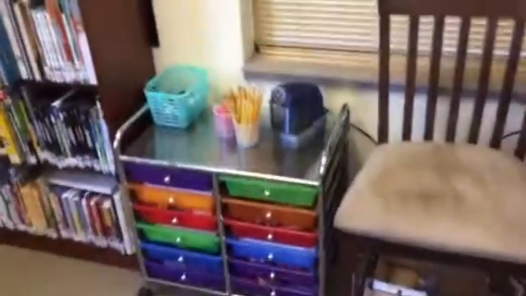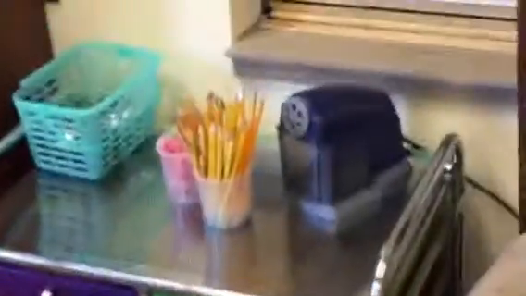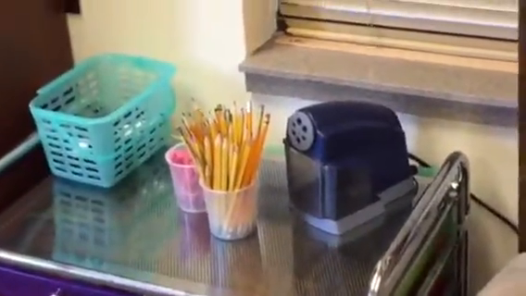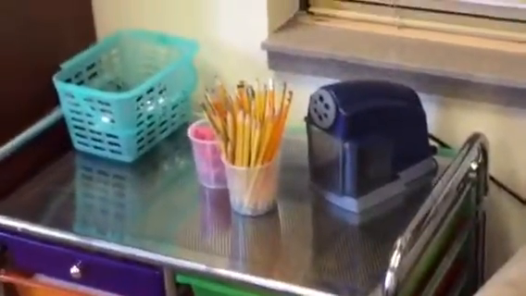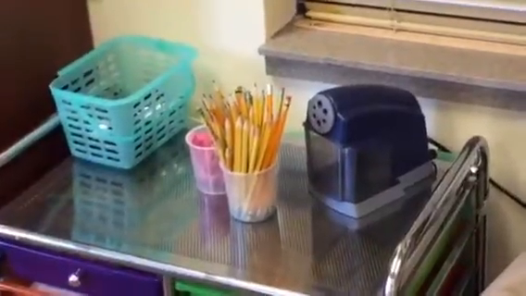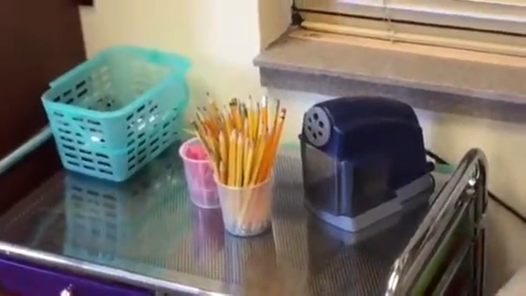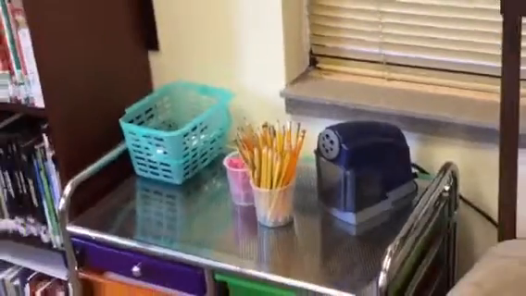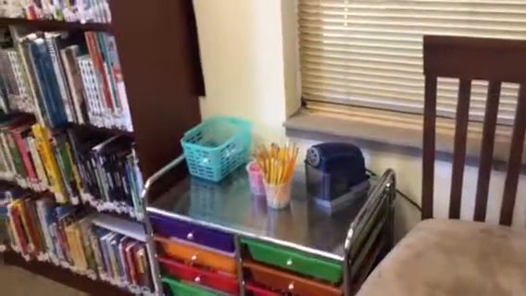Further moving along past my computer, you see the pencil sharpener. If you ever feel like you need a sharper pencil, feel free to grab one from here. There's erasers available if you need them. Or I might put some other things there that I don't want to put out at your table.